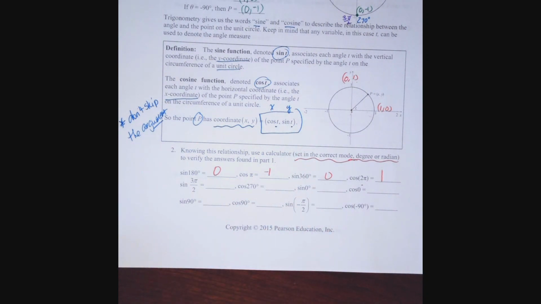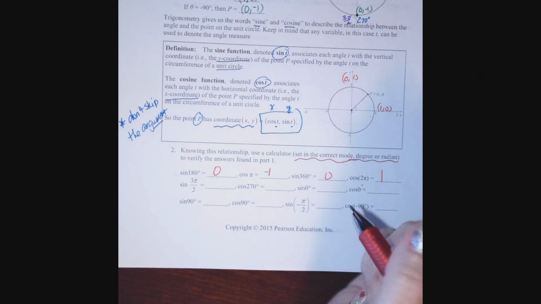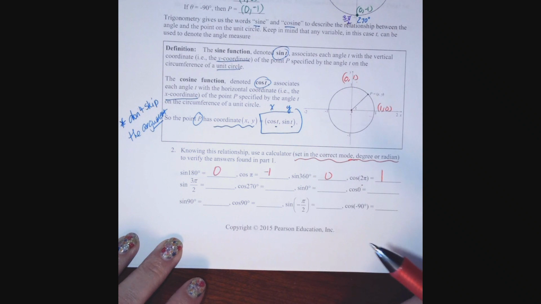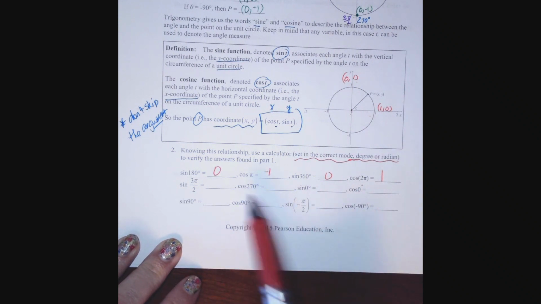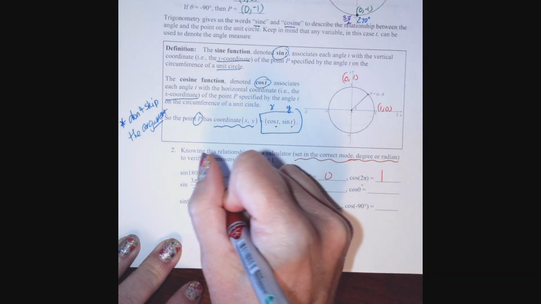All right, we need to answer the rest of these problems. I'm going to encourage you to pause the video, answer these, and then come back to me. So you don't have to switch back and forth from radian to degree, you could do all the radians and then go back and do all the degrees. Remember that you're looking for those coordinate values where sine corresponds to the y-coordinate, cosine corresponds to the x-coordinate.